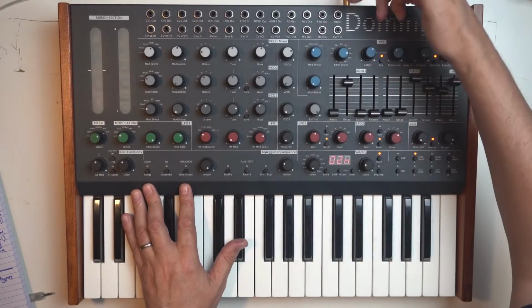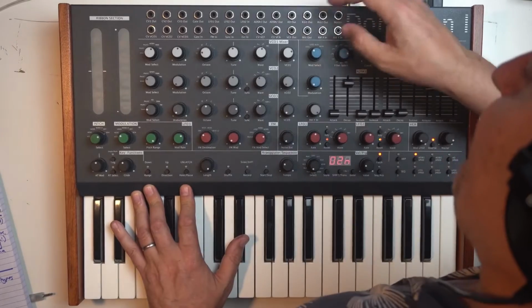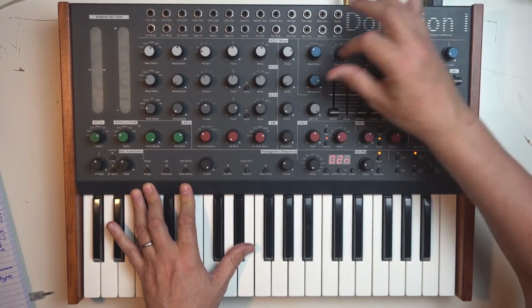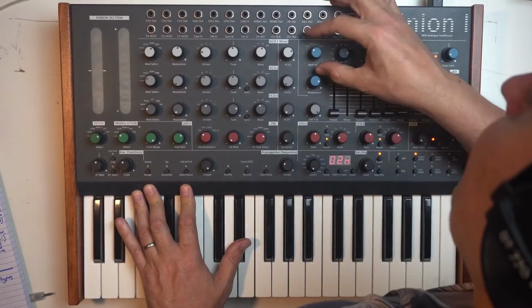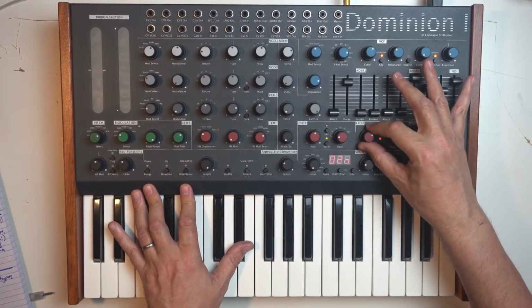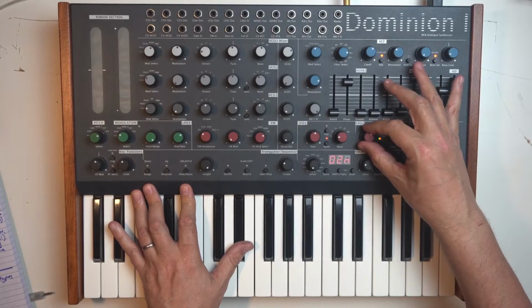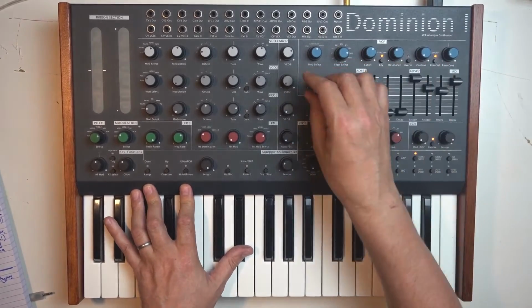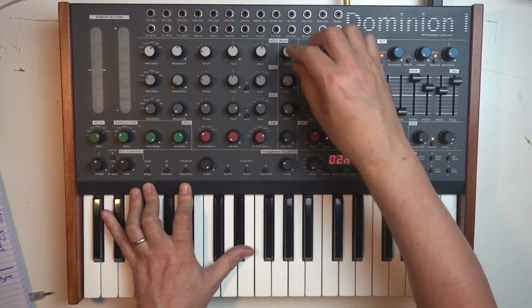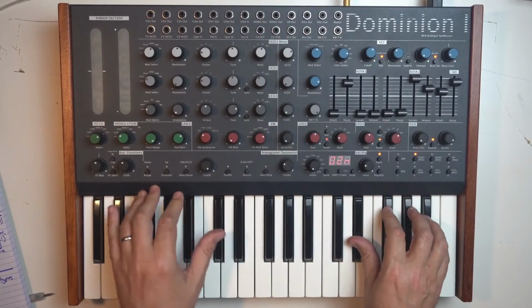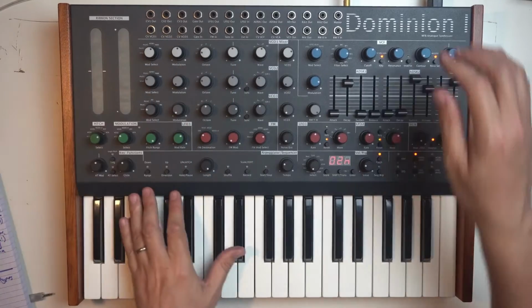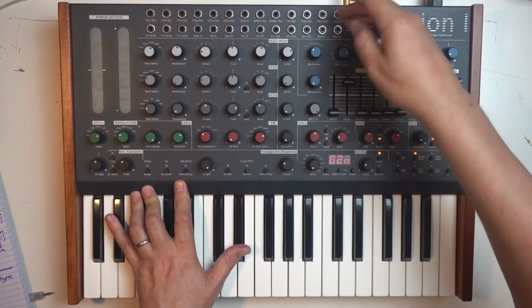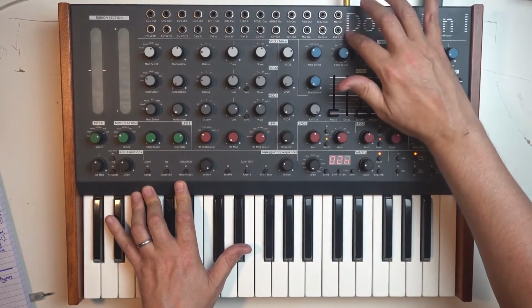Moving along the filter, so we've got the modulation select, so we can choose from LFO1 to modulate the filter, which we're already using by the looks of it, LFO2, VCO2, and VCO3. There's a lot of sources of modulation there. Obviously, we've got this patch bay, so we can do other things as well.